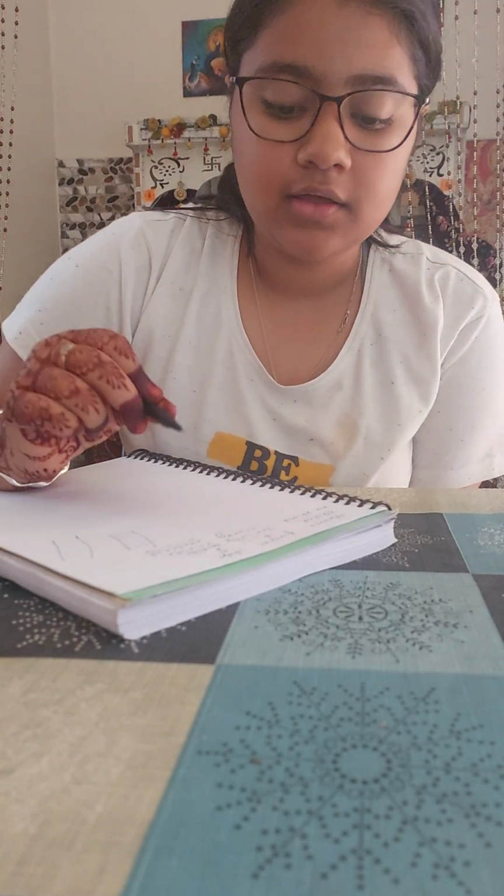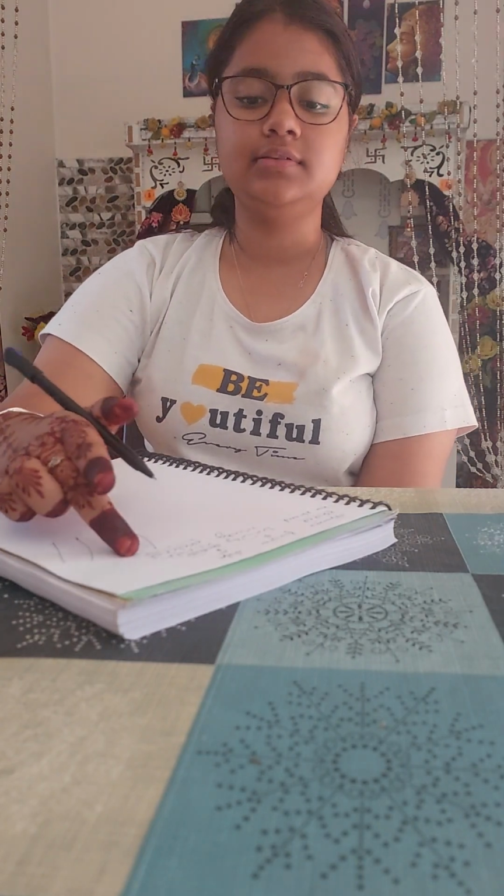Now, the differences between cardiac, visceral, and skeletal.